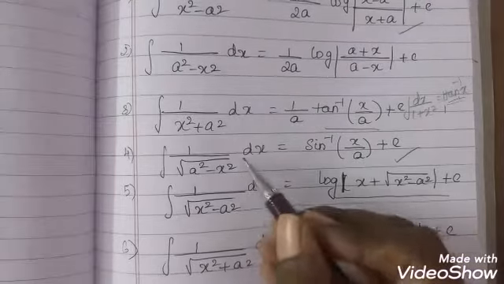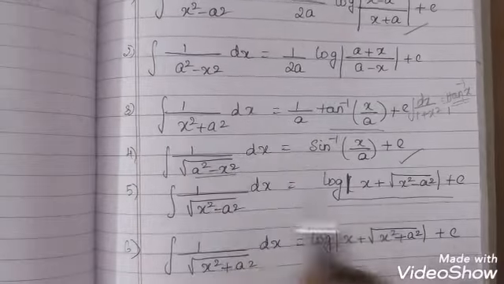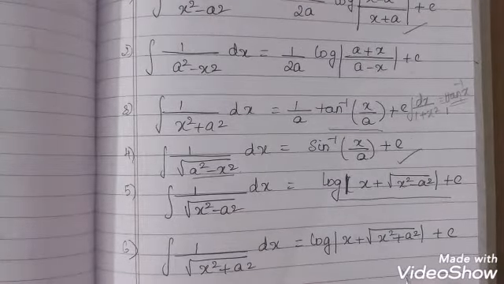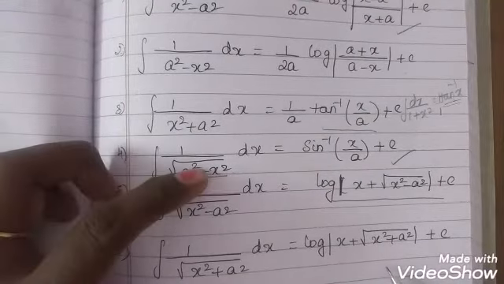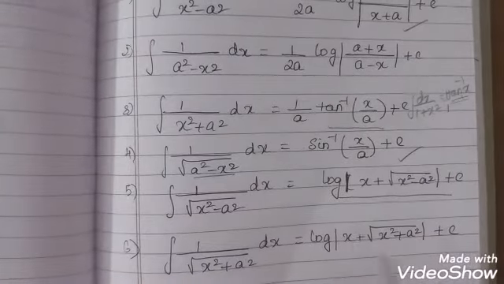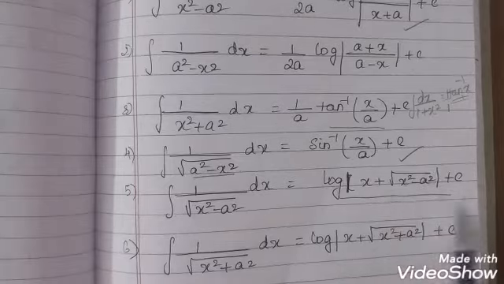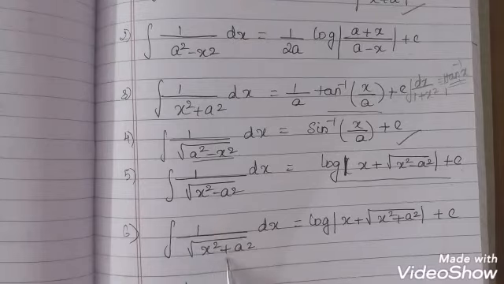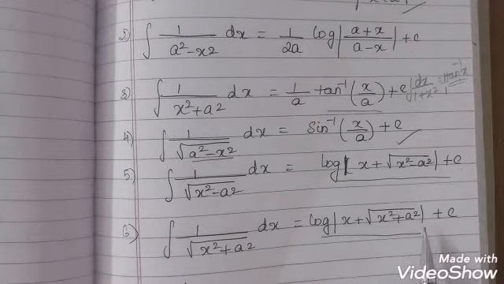There's a difference between these two formulas. Here you have 1 by square root of a squared minus x squared. Here you have 1 by square root of x squared minus a squared. Both are not the same. The reason is you have the square root here, and moreover you have a negative sign in between, so it's not the same. It is equal to log of mod x plus square root of x squared minus a squared plus a constant. What's the next one? 1 by square root of x squared plus a squared dx, which is equal to log of mod x plus square root of x squared plus a squared.